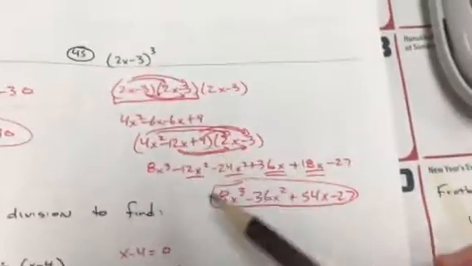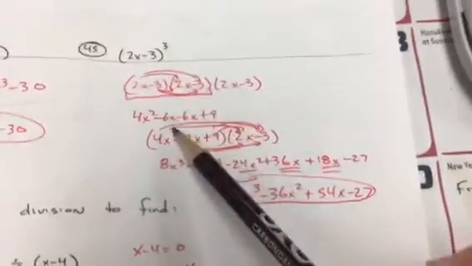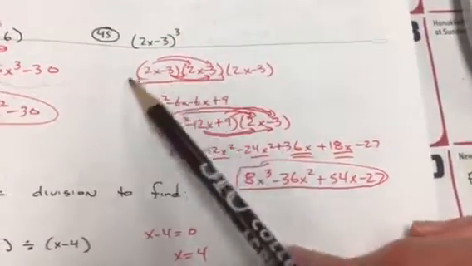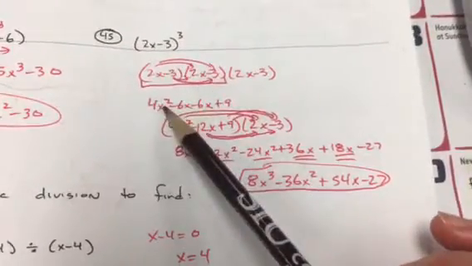I did make 45 a little bit easier, so you're not going to have a cube here. We'll talk more about that in the second semester. But technically, you could write it 3 times. FOIL this first part. 2x times 2x, 4x squared.